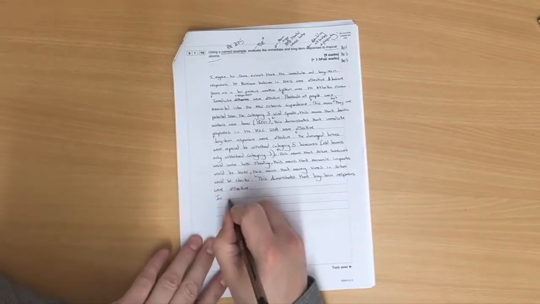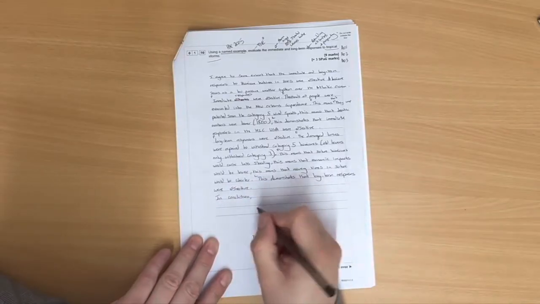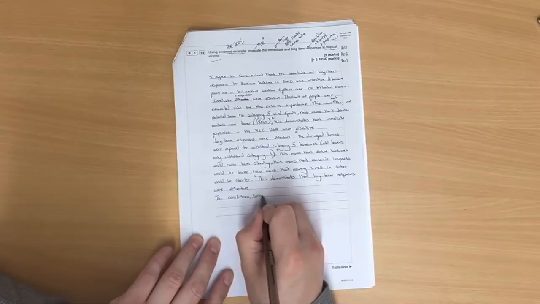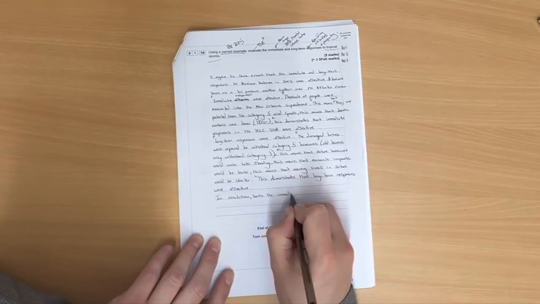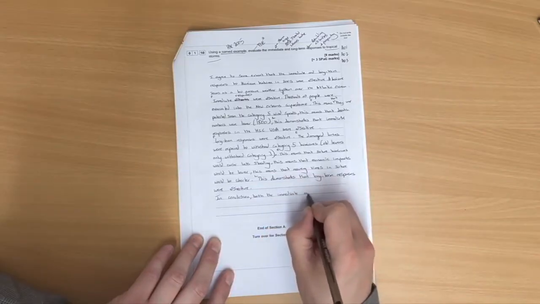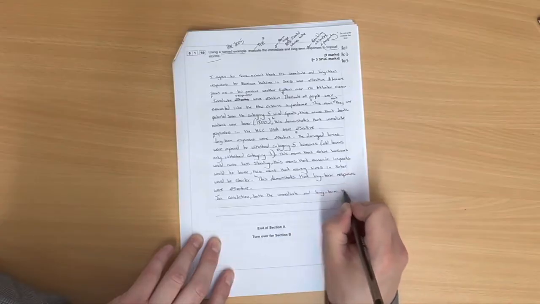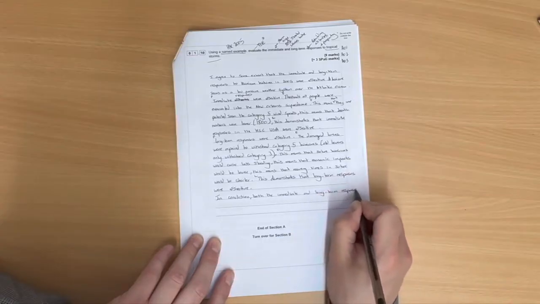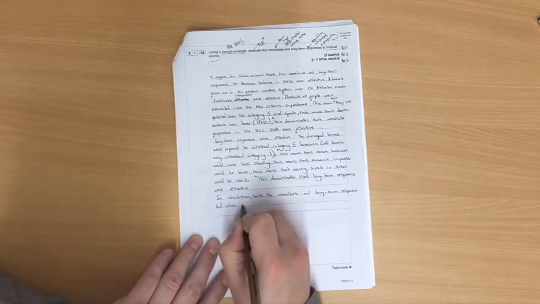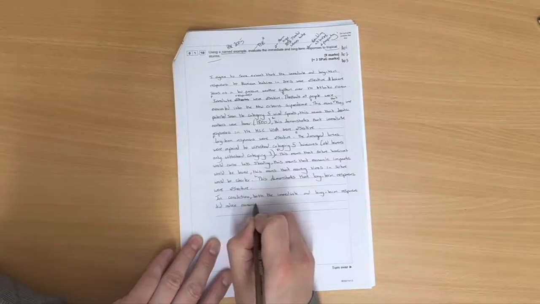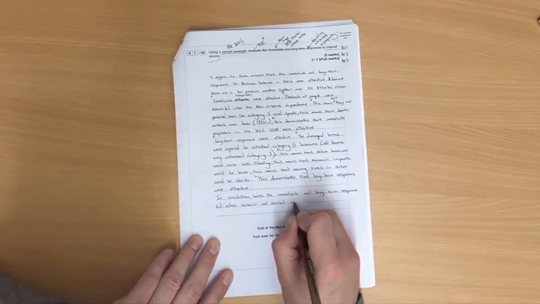In conclusion, so this is the end of your answer. In conclusion, both the immediate and long-term responses did reduce economic and social impacts.